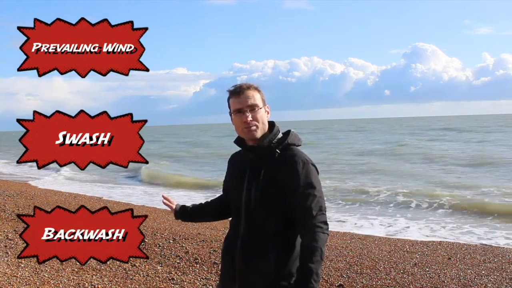So how does longshore drift work? Well, for that we need three key ingredients. Number one, we need something called the prevailing wind. We also need the waves to come in at an angle determined by the prevailing wind, called the swash. And we also need the waves to go back, which is called the backwash.